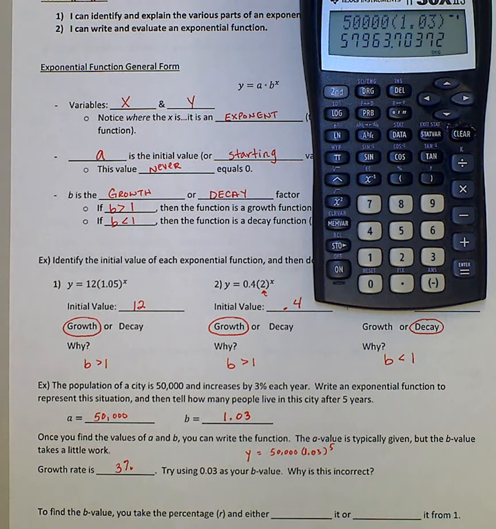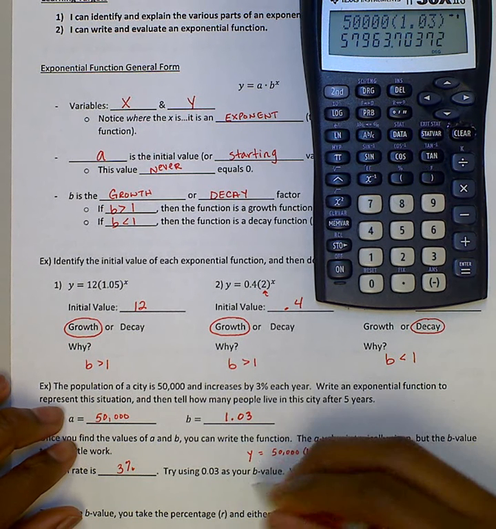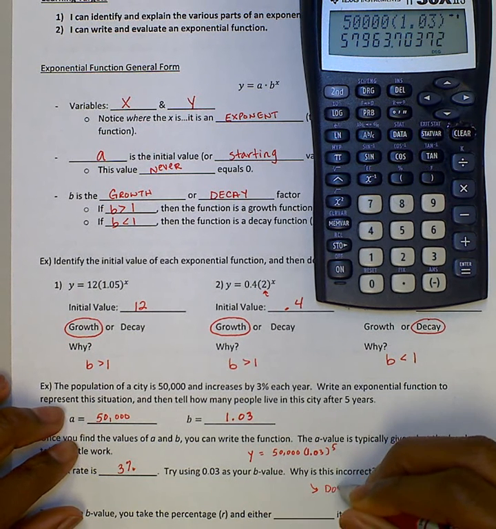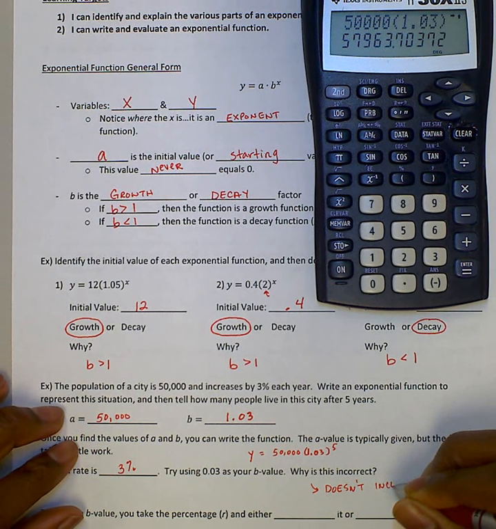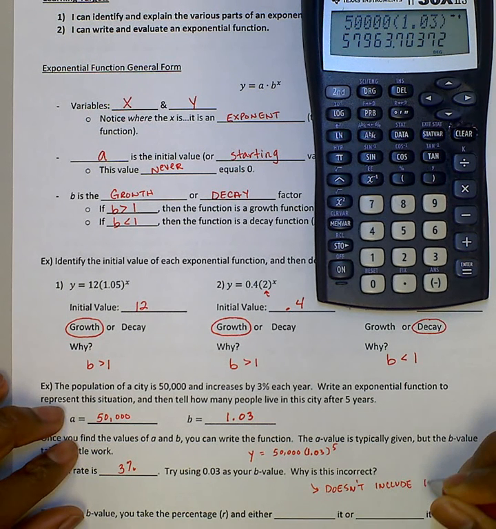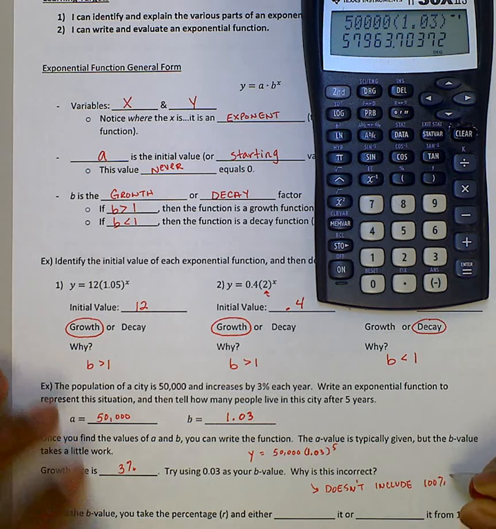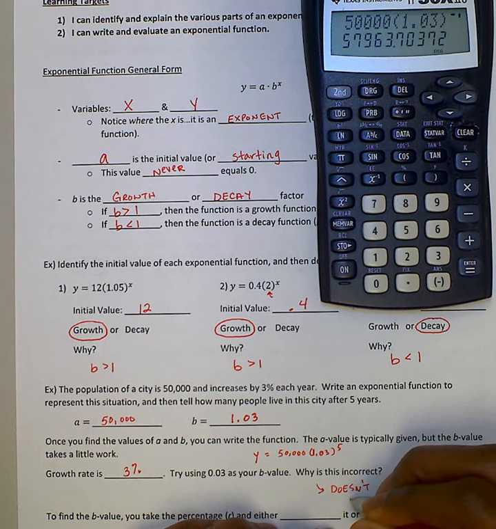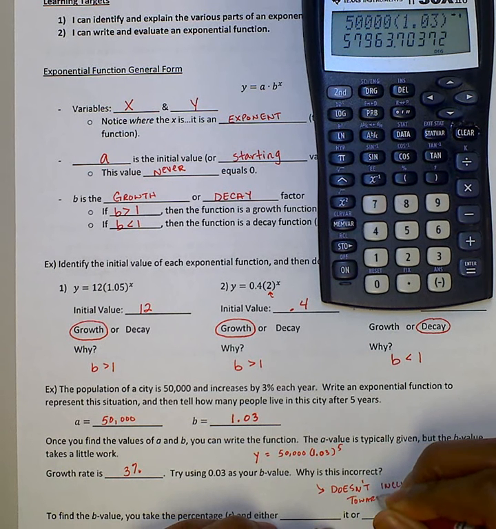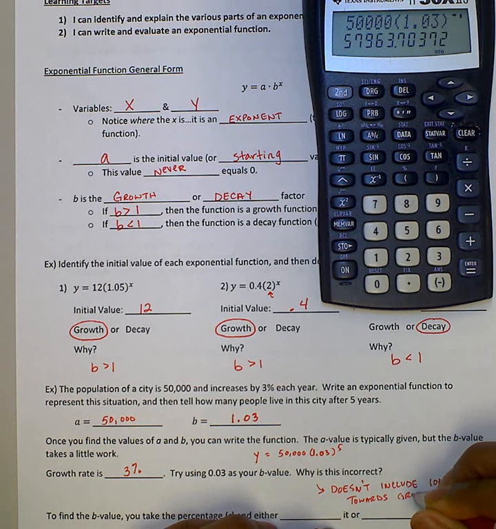Okay, 3% doesn't include the 100% to work towards growth. Say that. Sure, there are better ways to word that, but we're good.